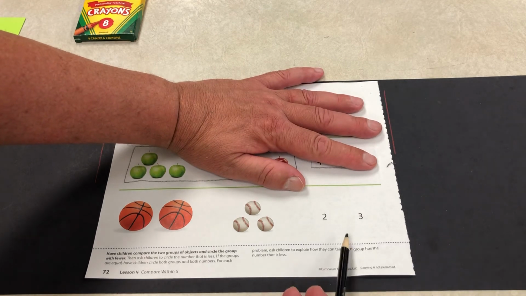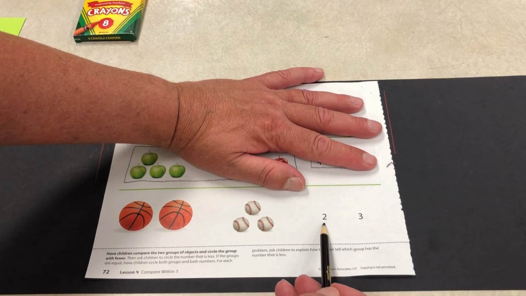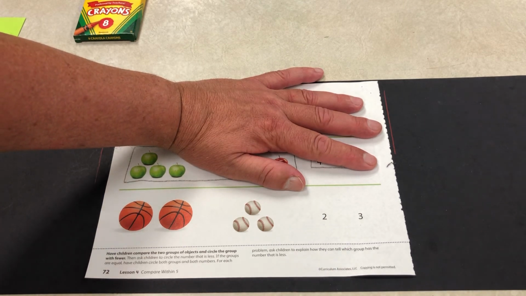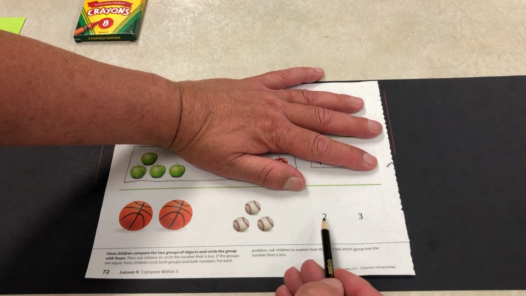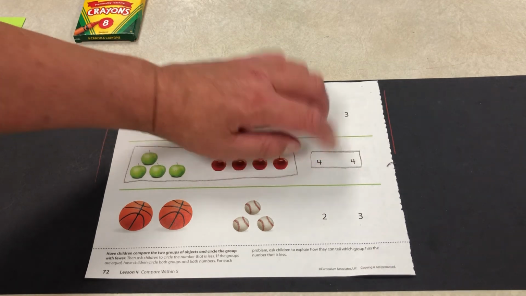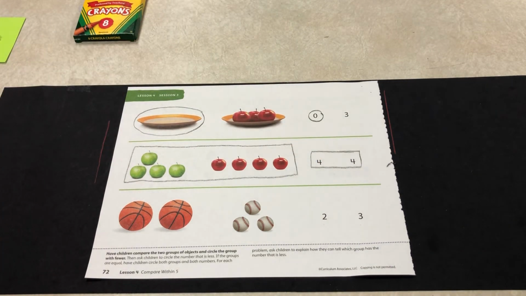Look at these 2 numbers, a 2 and a 3. Which number is less than the other number? Circle the number that is less. Okay, you guys think you got it?